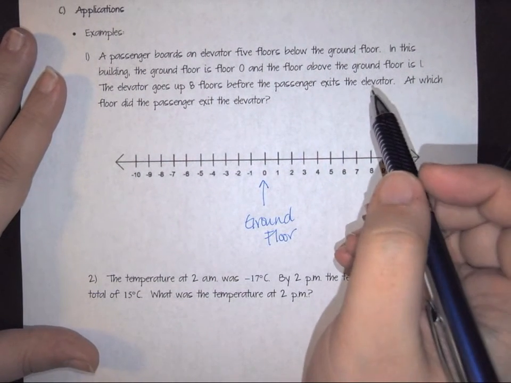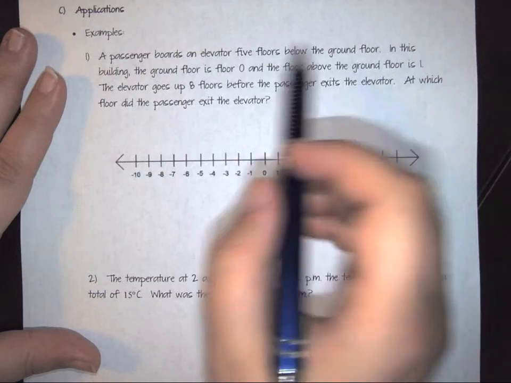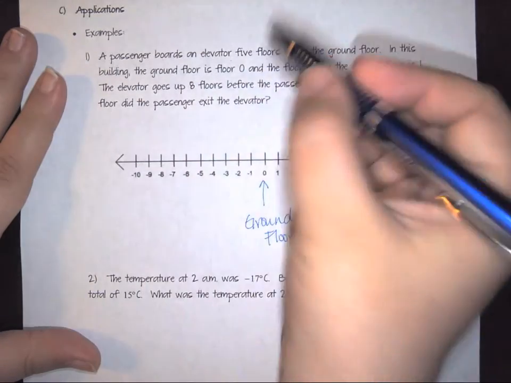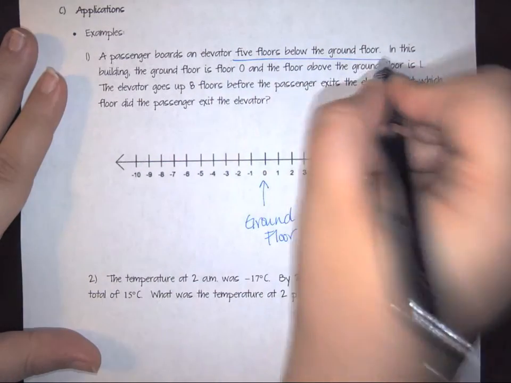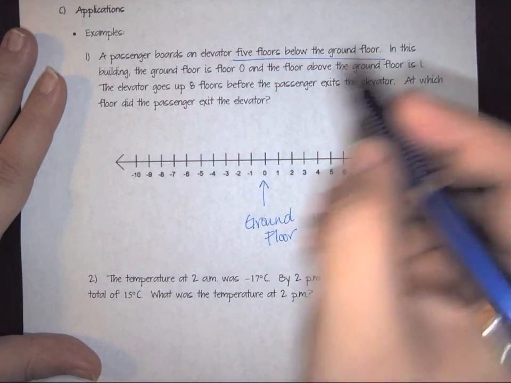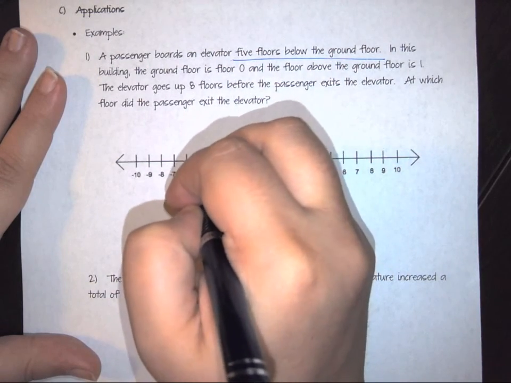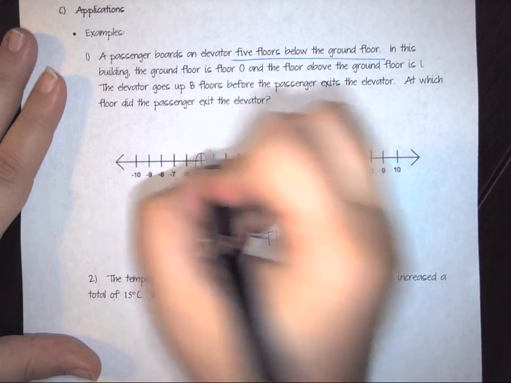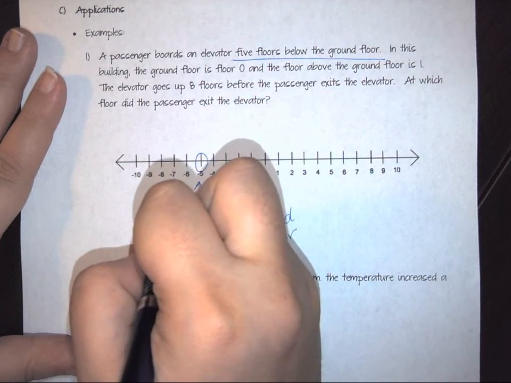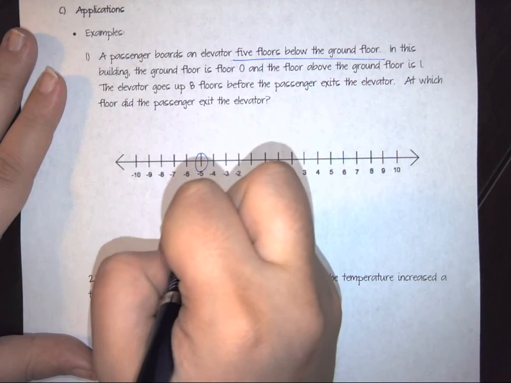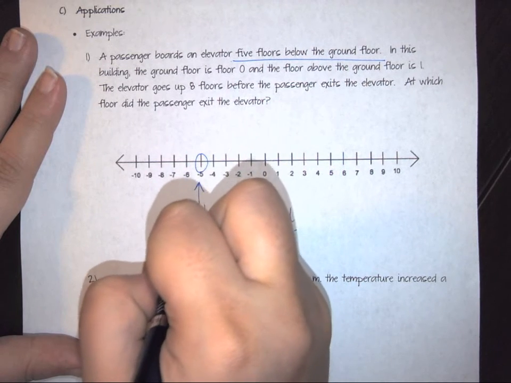So if we talk about boarding an elevator 5 floors below ground floor, then that would mean that right here at -5, this would be where you would board the elevator.